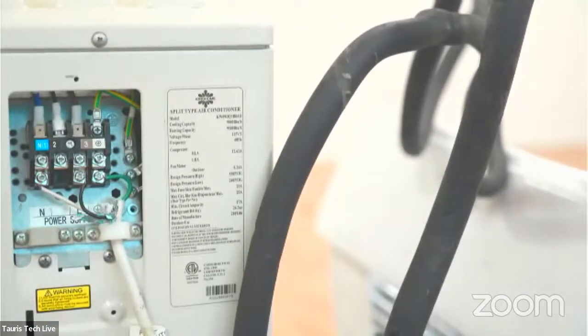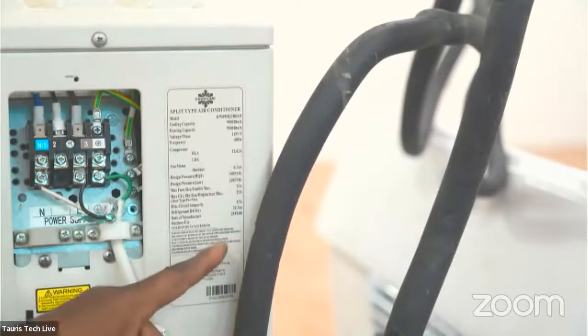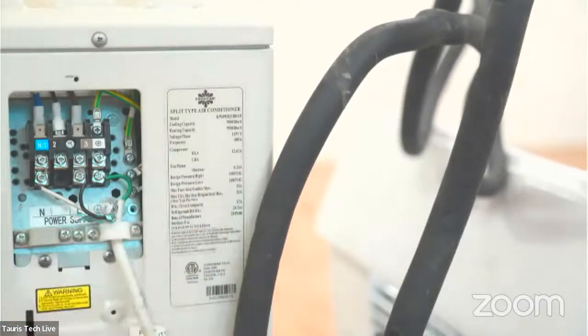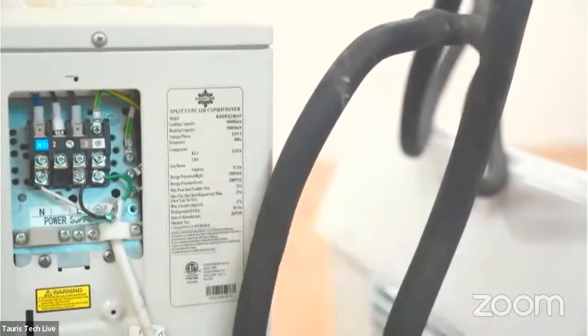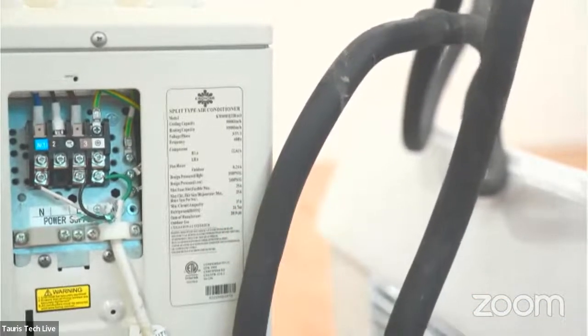Okay. So we have to get accustomed to studying our data plate and understanding what it's telling us, because when we run the machine, we need to be able to check the amps and see our pressures. So the ideal main breaker: you have the max, and you have the minimum of 17 amps, right? So that's the ideal breaker that should go there.